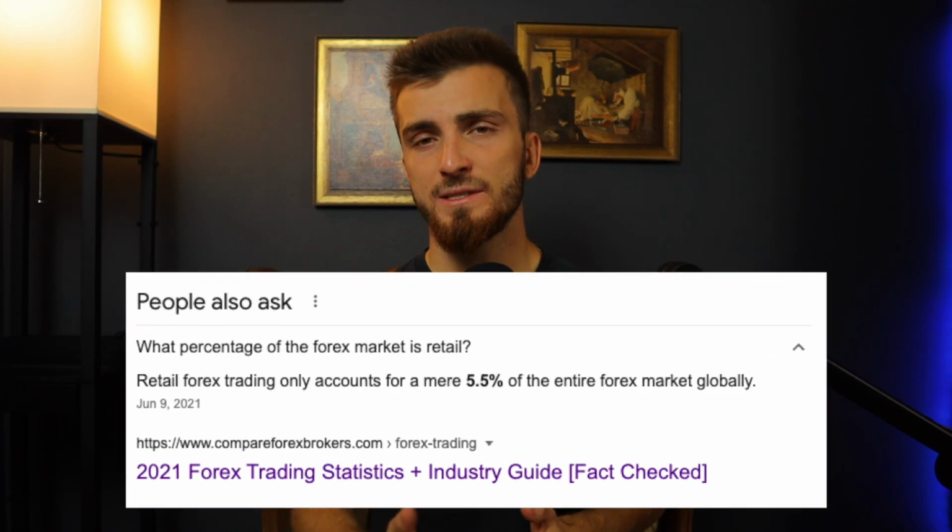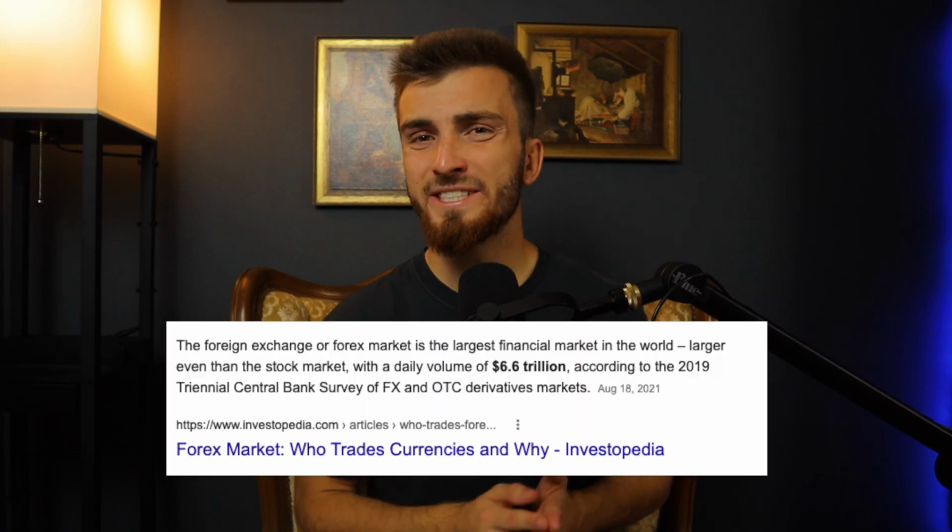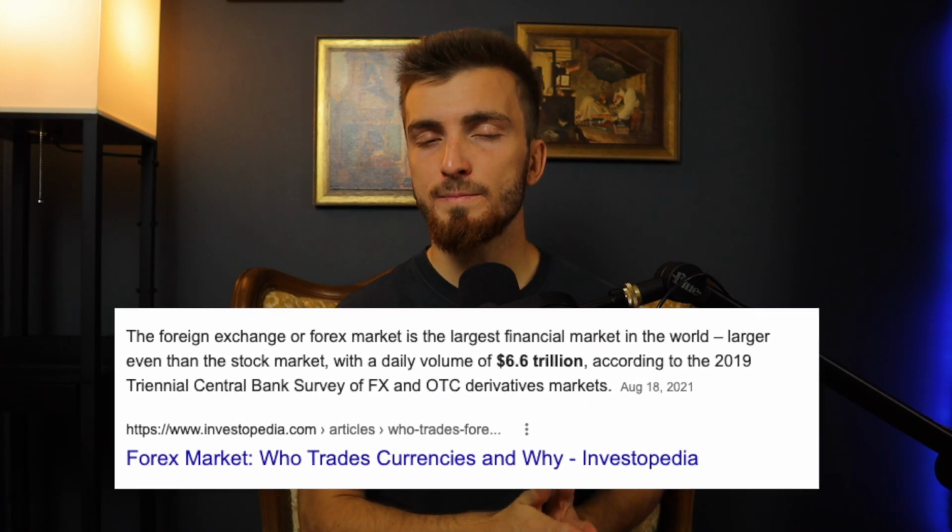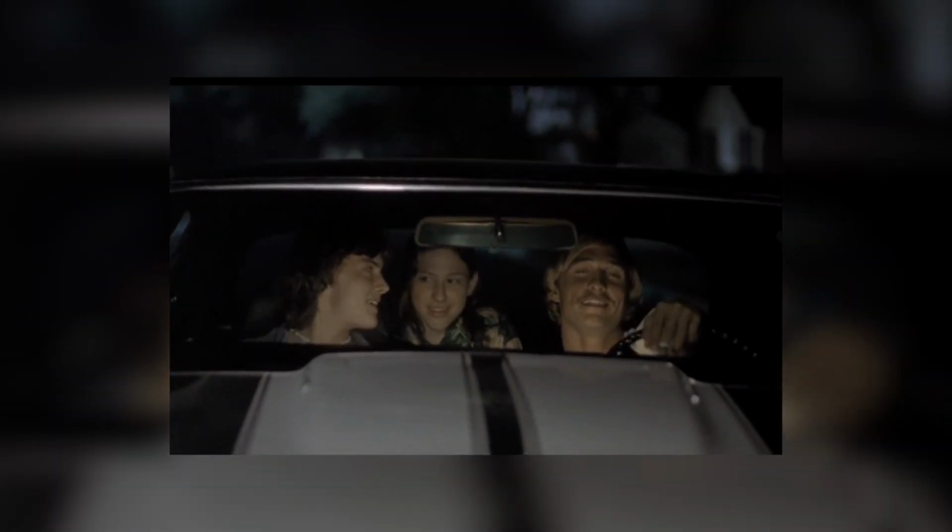Let's think about it a little bit. Us retail traders only account for around 5.5% of the Forex market. And every day there's a volume of around $6.6 trillion being traded in the market. What this means is that we are playing with the big boys. So why not try to play like the big boys? It'd be a lot cooler if you did.